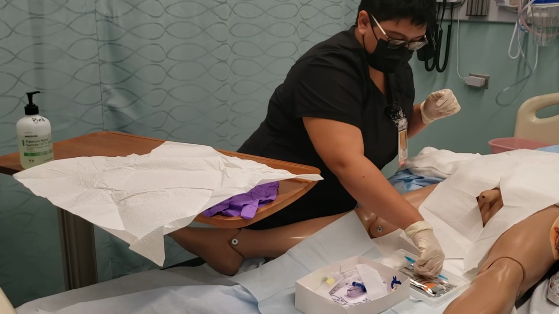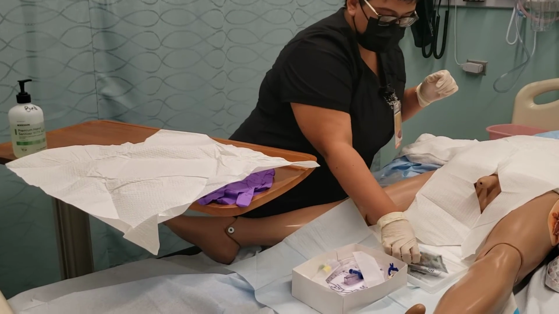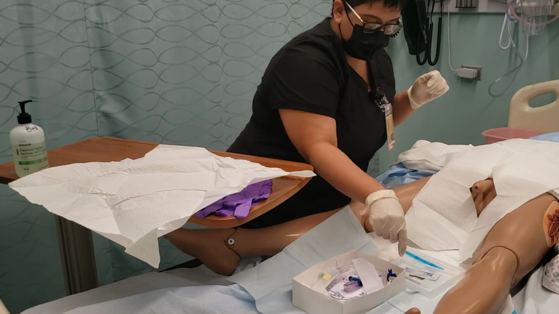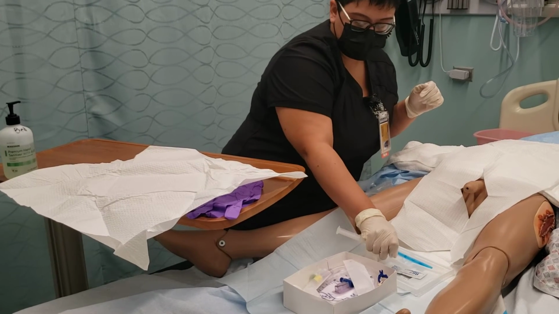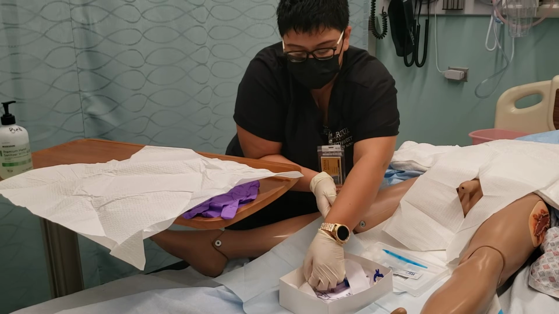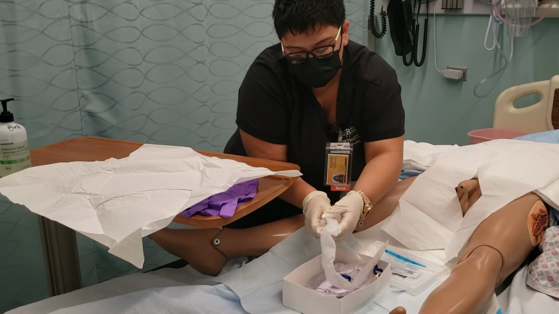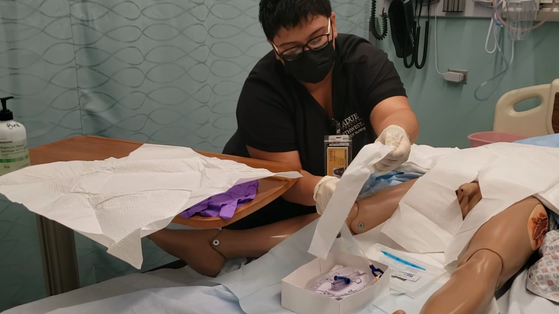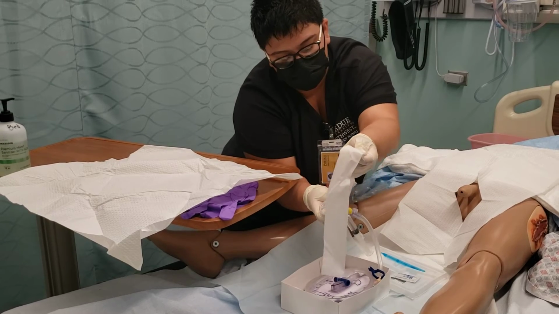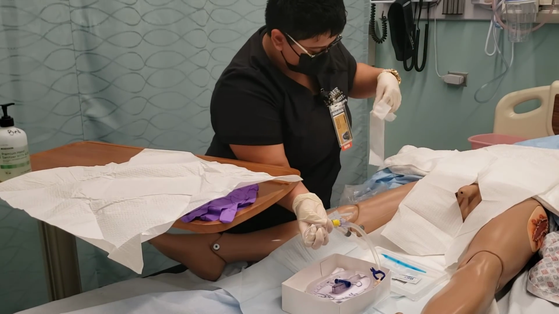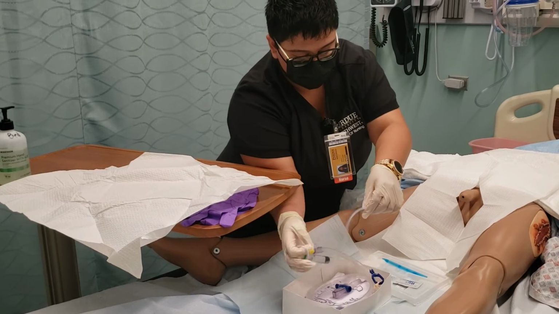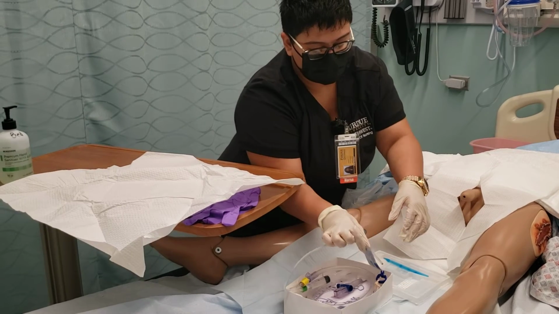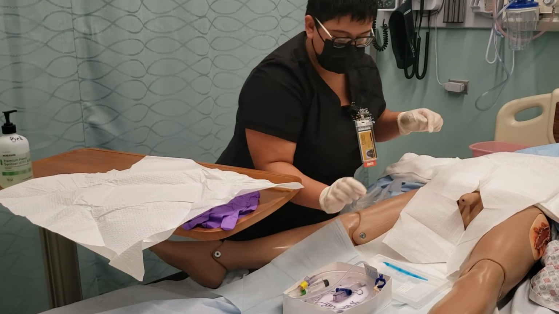Okay, I'm going to discard the iodine due to his allergy. I'm going to moisten my cotton balls with the hydrogen peroxide. Now I'm going to set this down. Hook up my syringe. I would open up my lubricating jelly. I would place my catheter, the tip of my catheter in that.